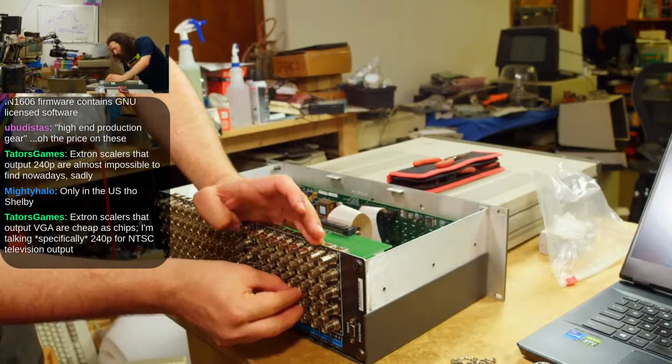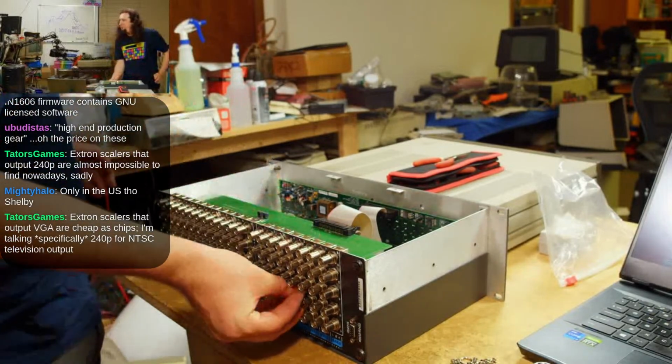Dude, these suck to put the retention nuts on. Oh my gosh.